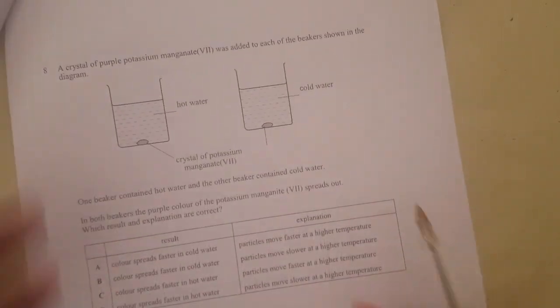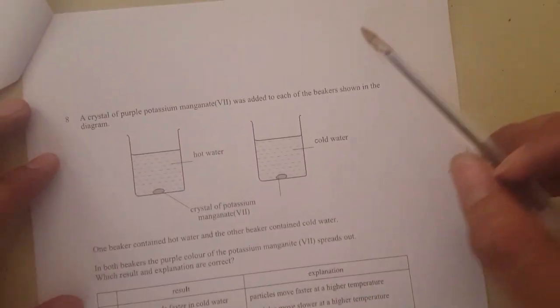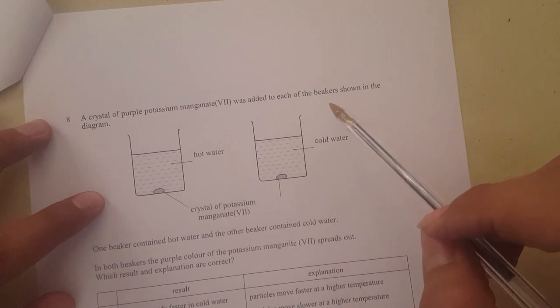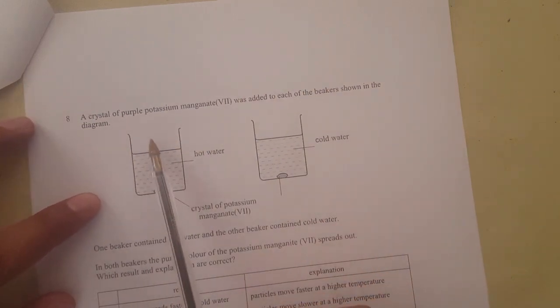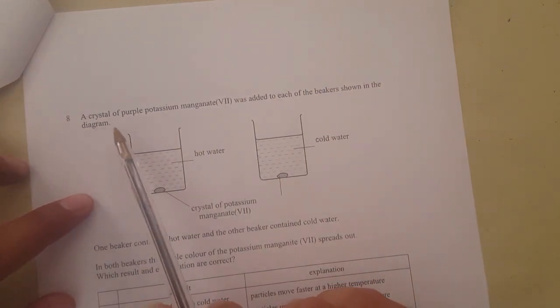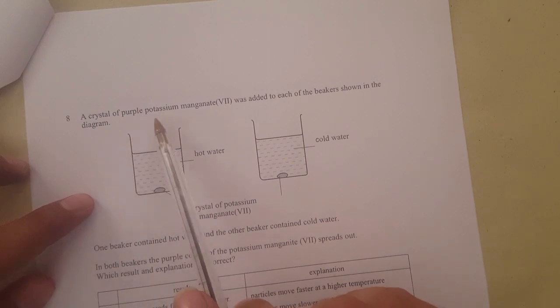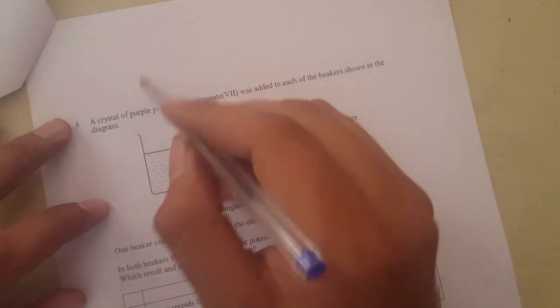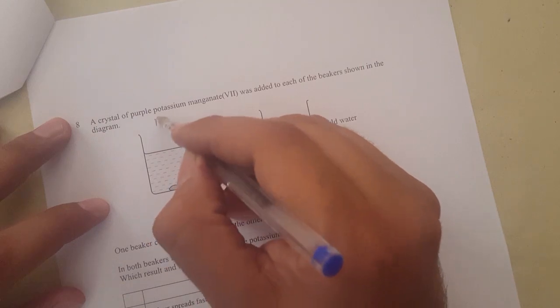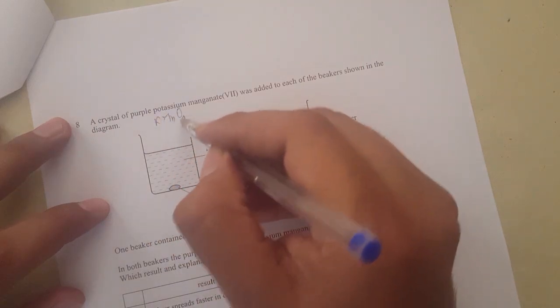Let's see now the eighth question. Here we have two beakers. Okay, let's read the question. A crystal of purple potassium manganate 7. Potassium manganate is KMnO4.